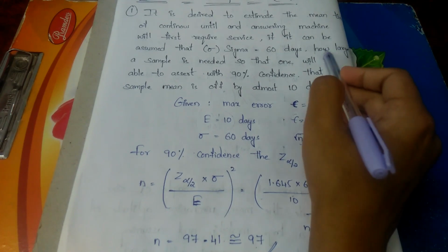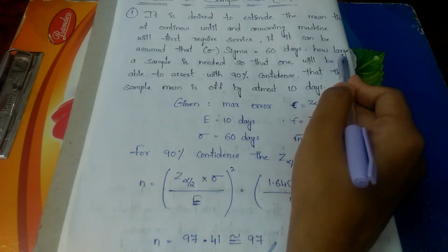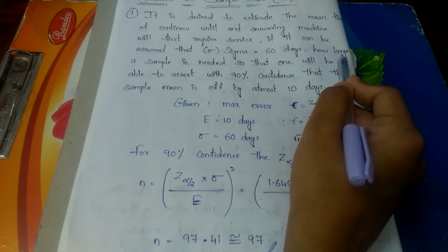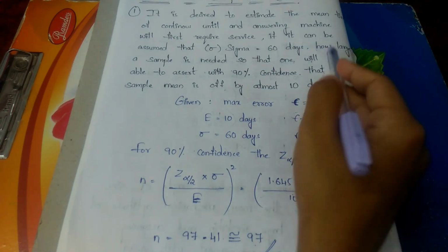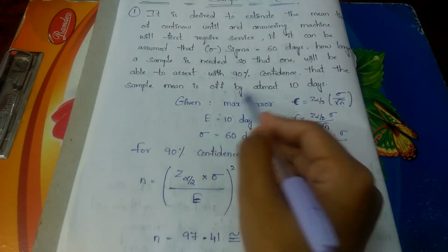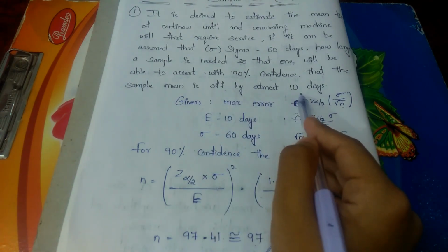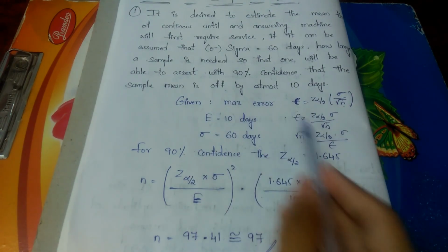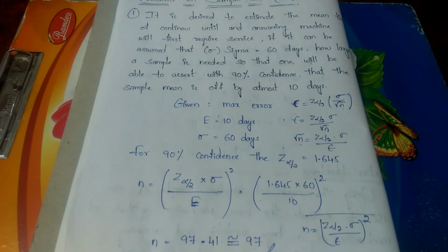So here you can see how large a sample is needed. It's indirectly saying that the sample size is a large sample. A large sample is nothing but the n value being greater than 30. The final value we got is 97, which is also greater than 30. So whenever you find that the sample mean is off by at most, if any value is given there, then you can treat that as the maximum error. So this is how we solve the sample size problems.